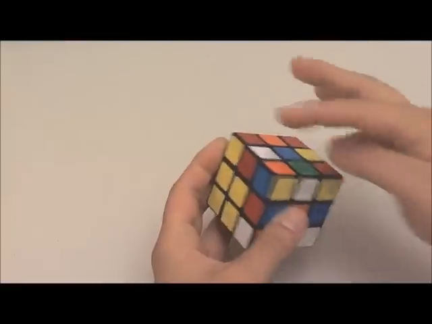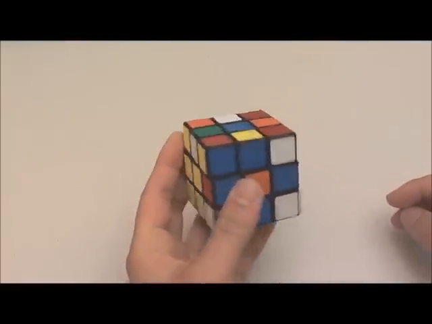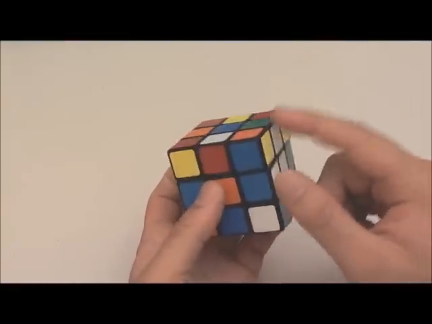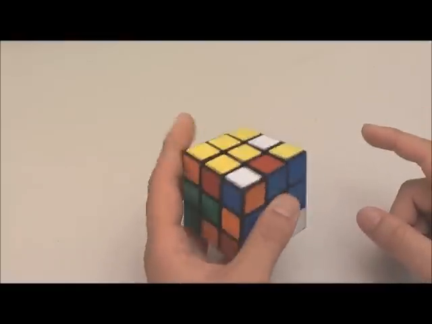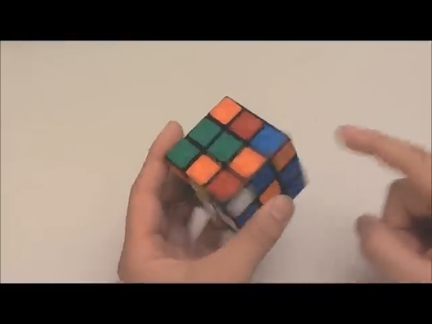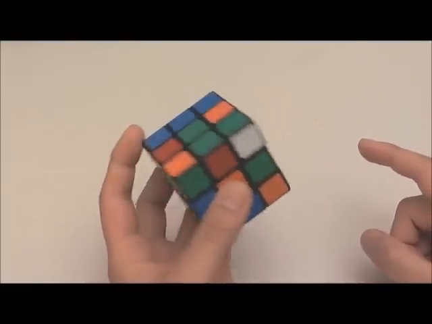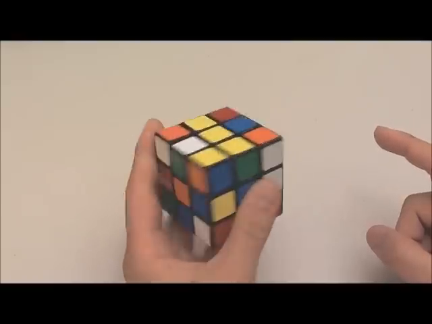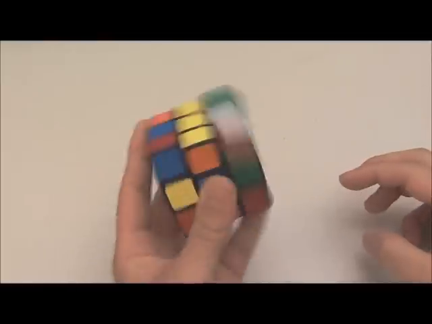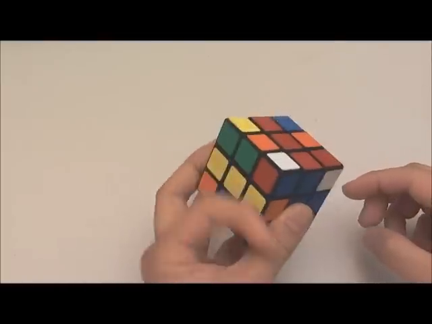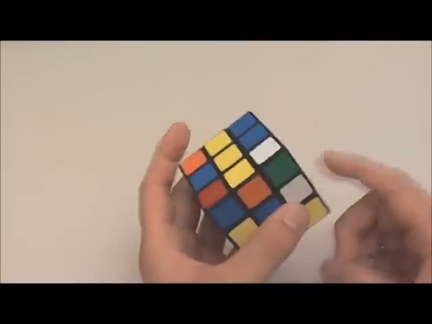I have to do some sort of F or B quarter turn, but I opt to do this one because I don't want to lock in my line edges like this. So they're here, and I'm going to solve these like that. And now all my edges are oriented, and I'm going to put this one down like that. And in the meantime, solve the cross piece here.